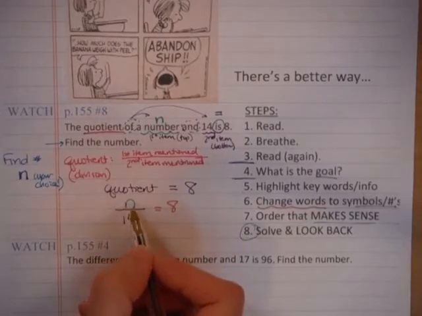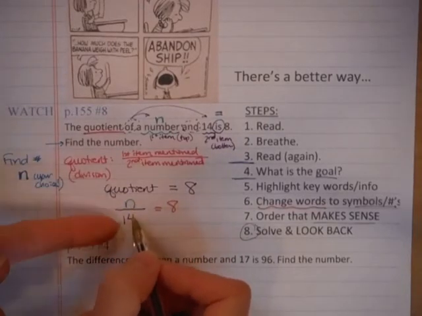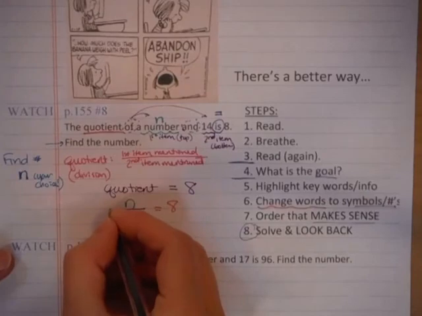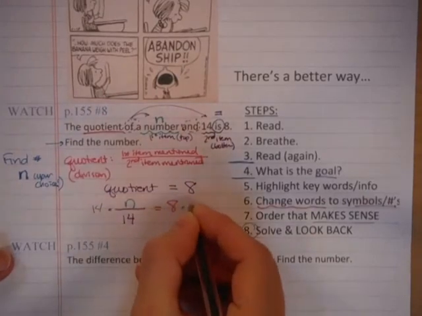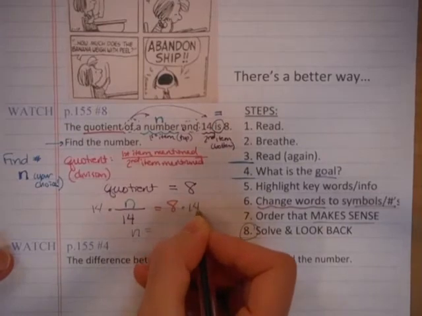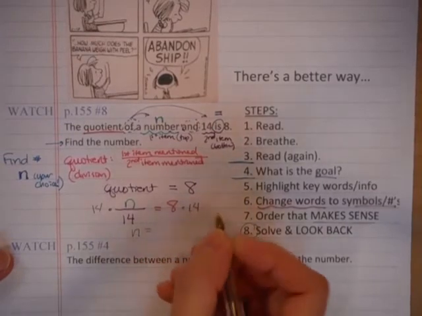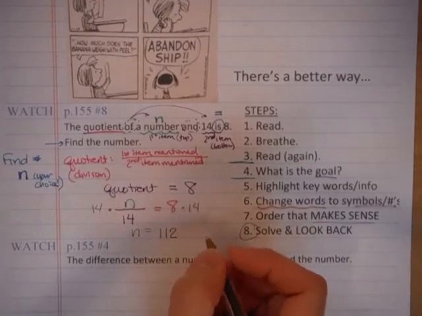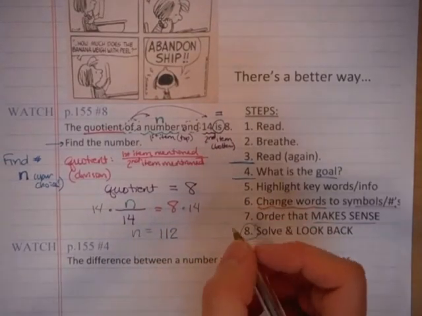It has, on the left. We ask what's happening to that variable. It's being divided by 14. That's the only thing that's happening to it. So I'm going to reverse that with an opposite operation. So I multiply both sides by 14, and I get a value of n is equal to 8 times 14. 80, because 8 times 10 is 80. 8 times 4 is 32. 80 and 32 is 112. So our number is 112.